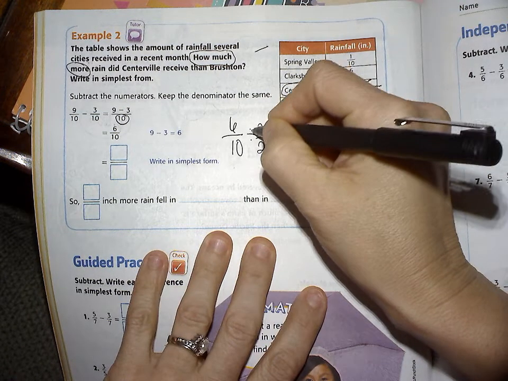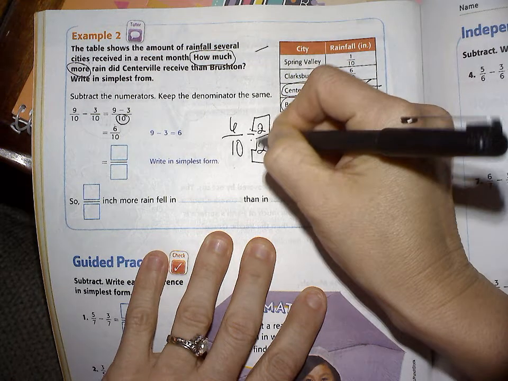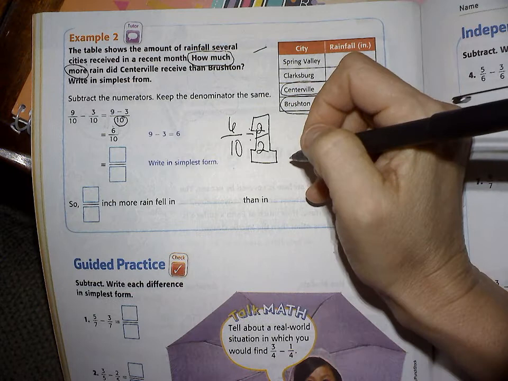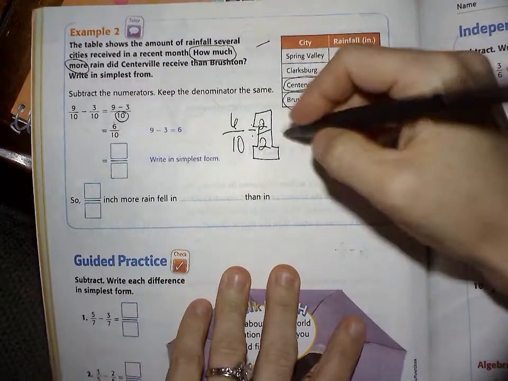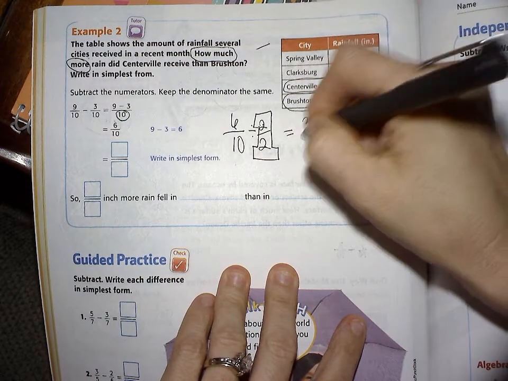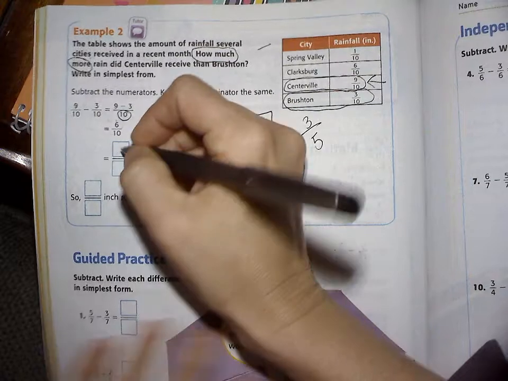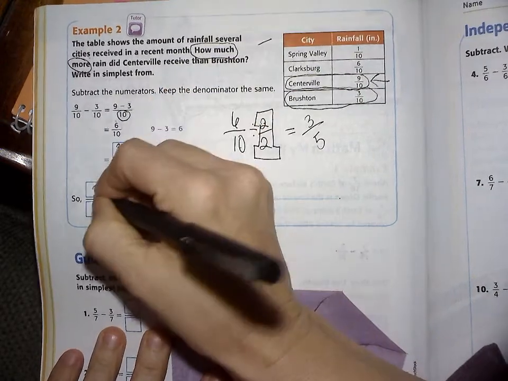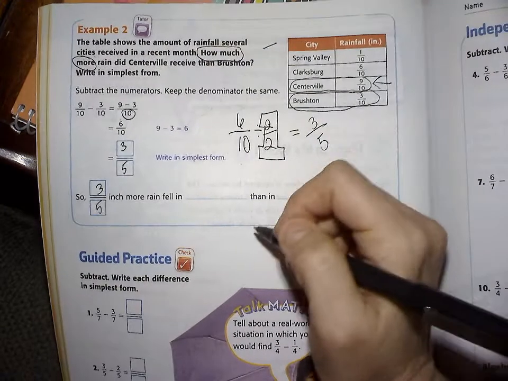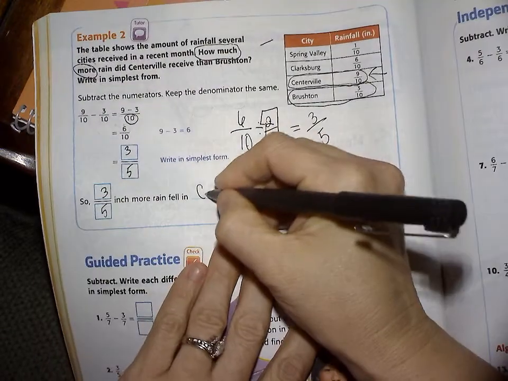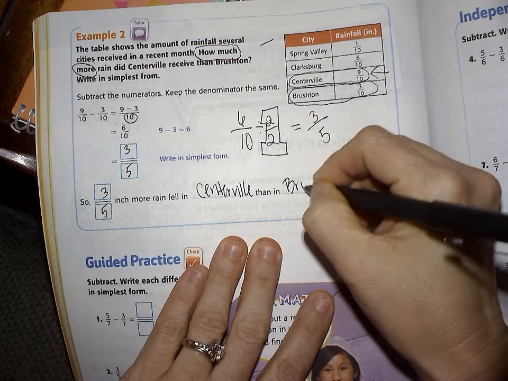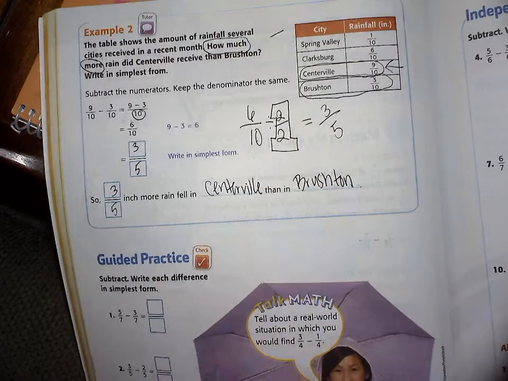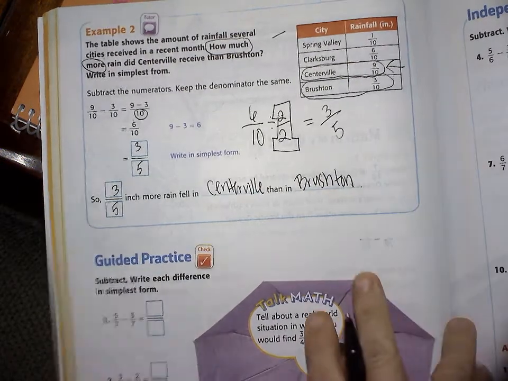Has to be the same because this is really 1. 2 over 2 is 1. We're dividing it by itself, and based on the identity property, we're not changing it. Anytime you divide something by 1, it stays the same. 6 divided by 2 is 3, and 10 divided by 2 is 5. So 6/10 is 3/5 inches more rain fell in Centerville than Brushton, those two cities.